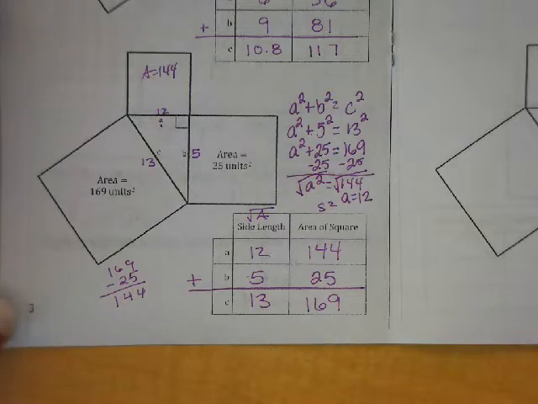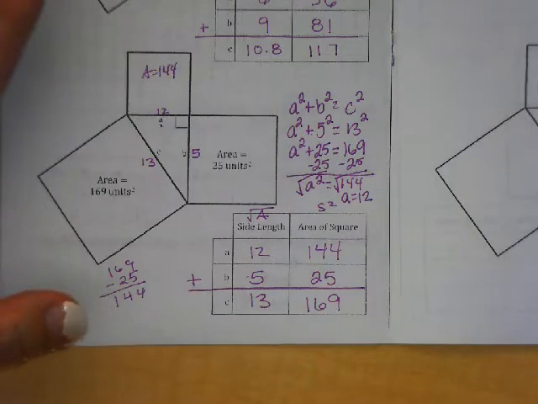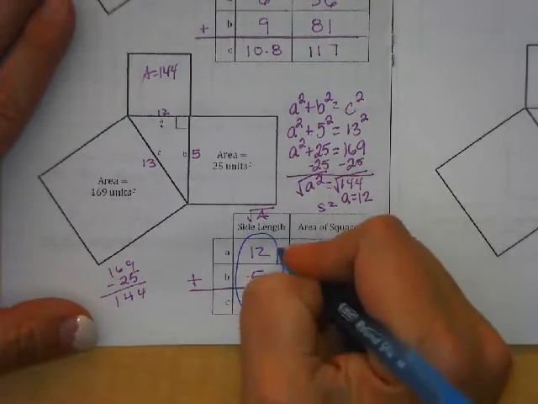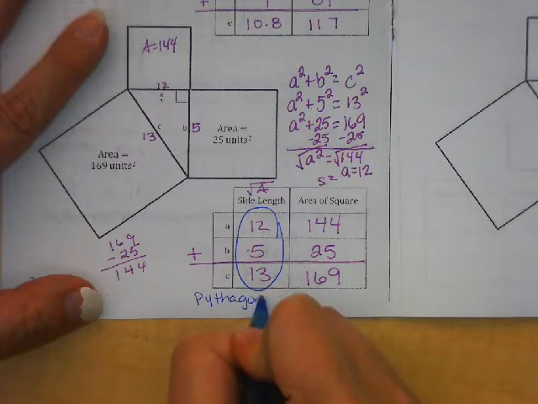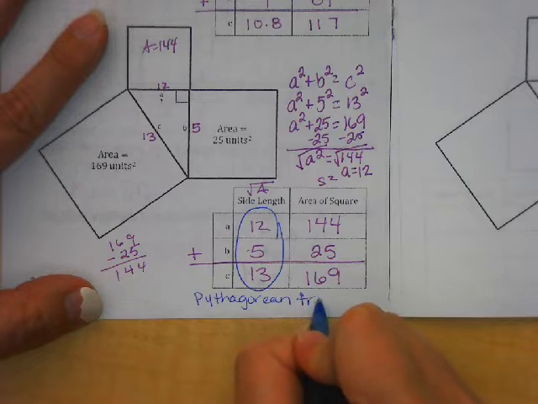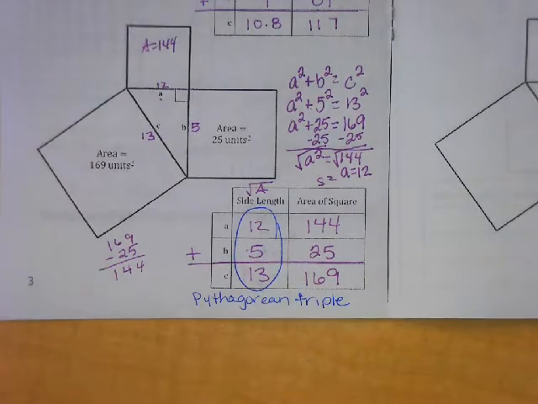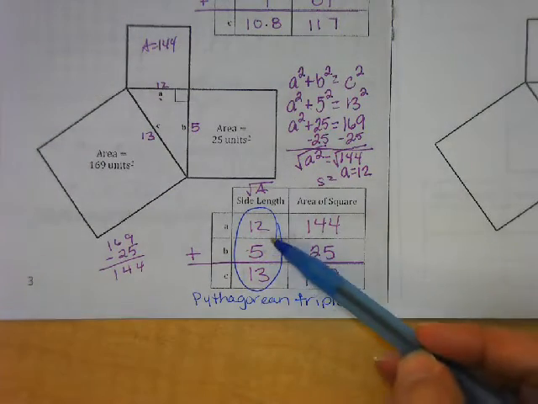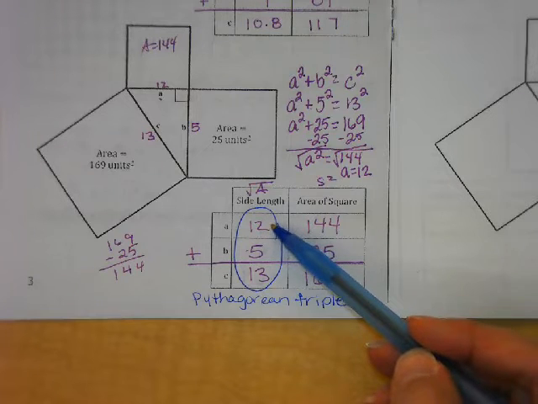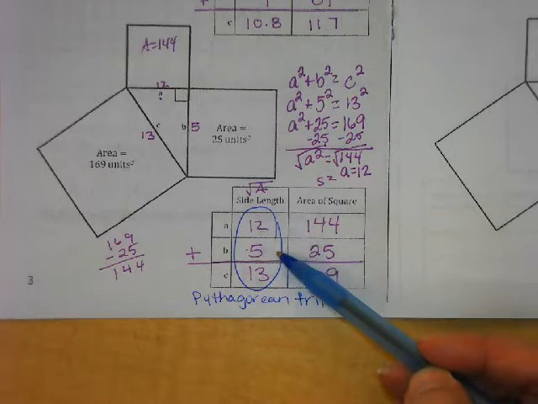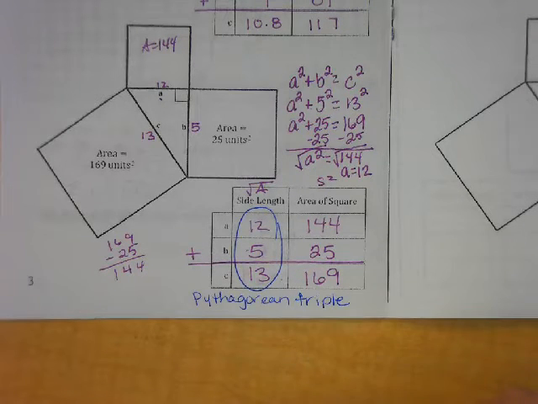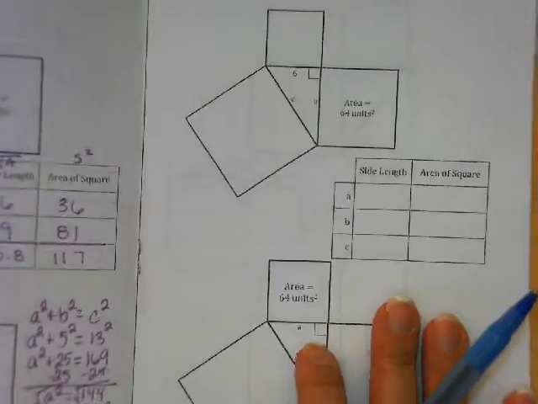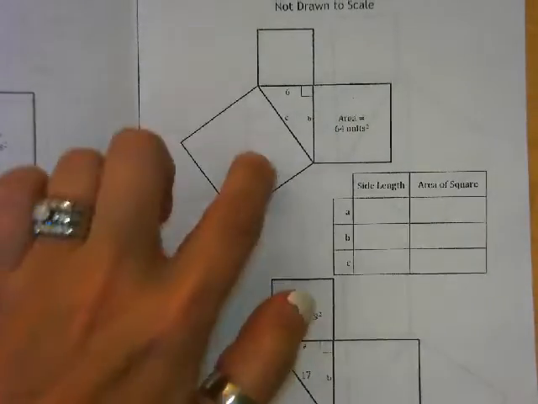Okay? Now, this is what we call, let me use a different color, because these all came out to nice, neat, perfect squares, this is called a Pythagorean triple. When it comes out to nice, neat numbers. And if I applied a scale factor of 2 here, another Pythagorean triple based off this would be 24, 10, 26. Okay? I have one more that I would like for you to do. I'm going to let you try this one on your own, and then we'll come back together. I want you to try this one.